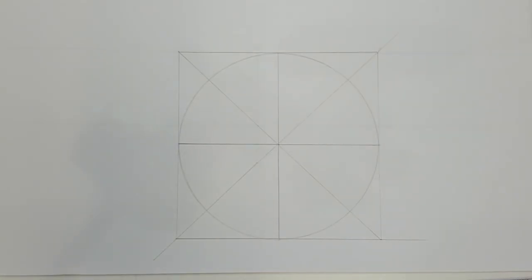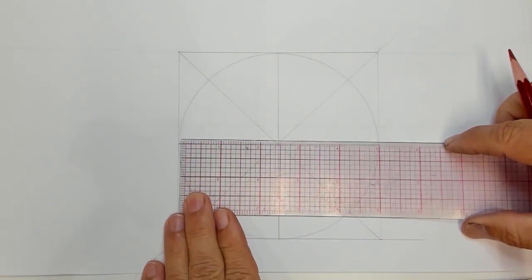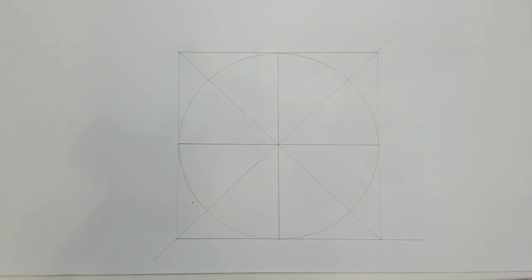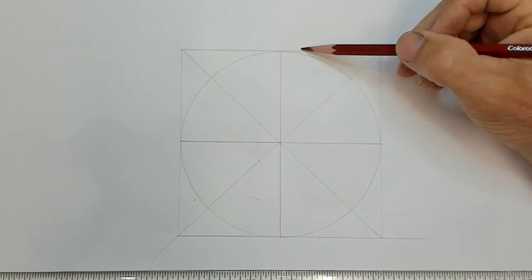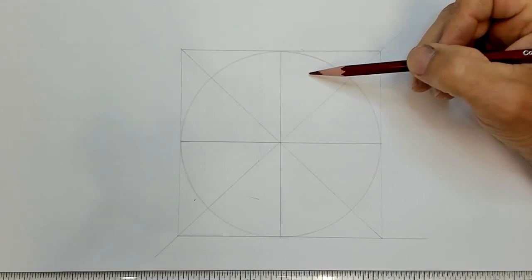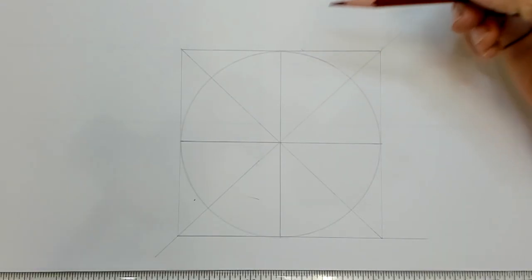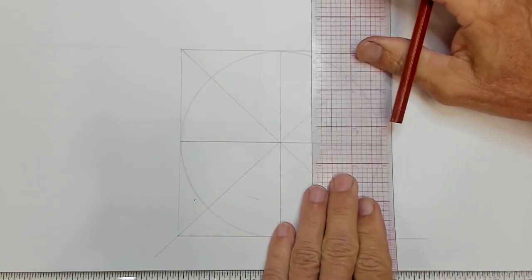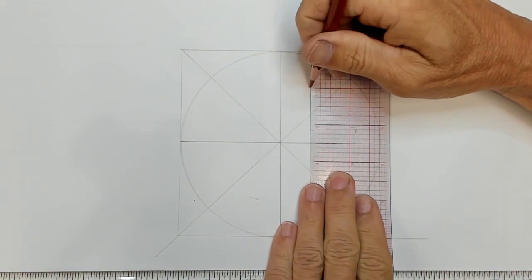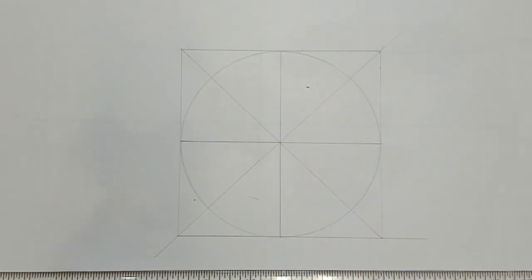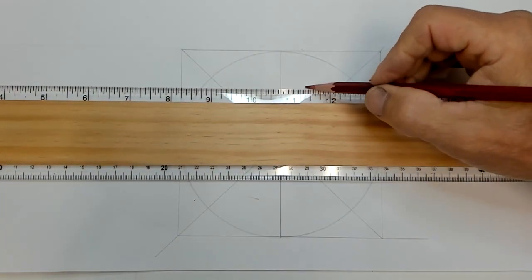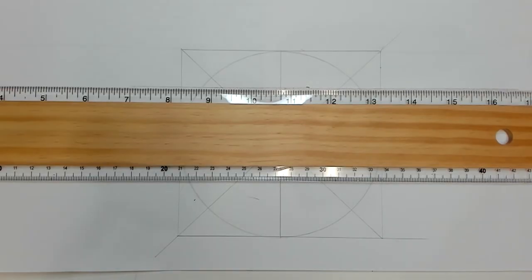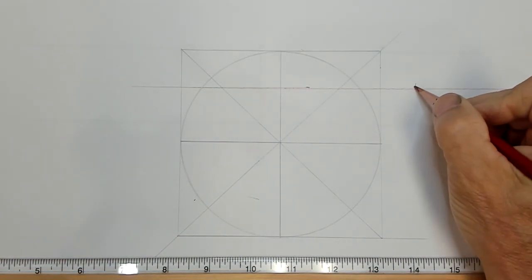So first let's see how big this circle is. The circle's 5, a 5-unit circle. Let's put the picture plane 1 unit in front of the end of this circle. So here's our picture plane.